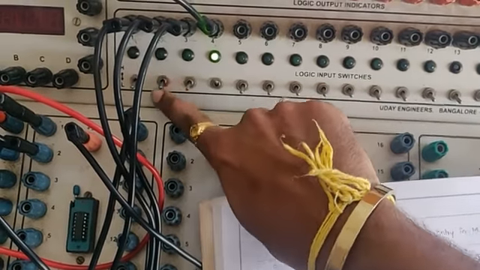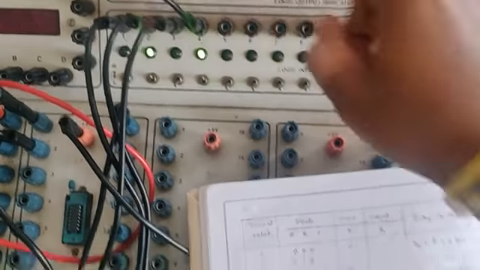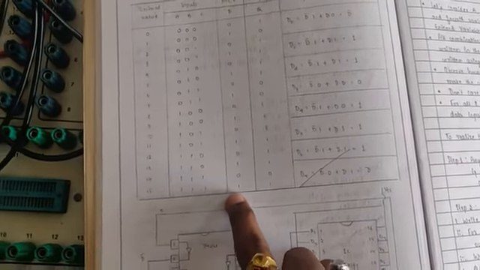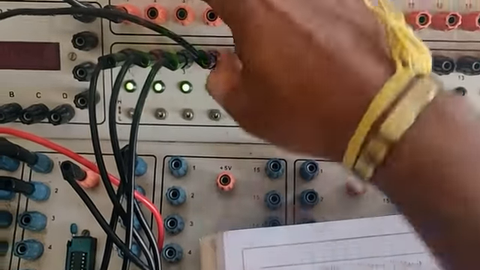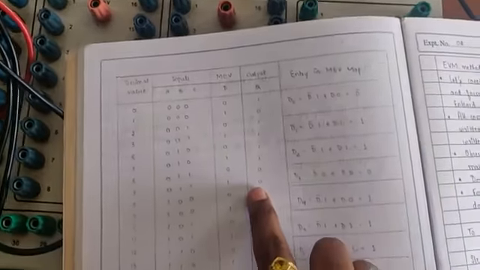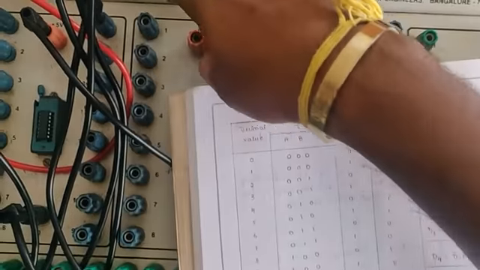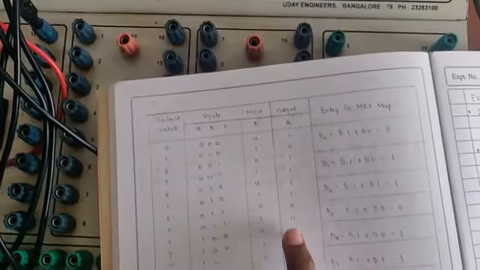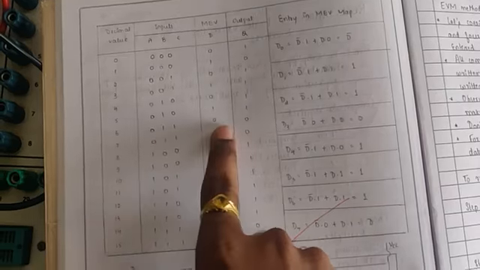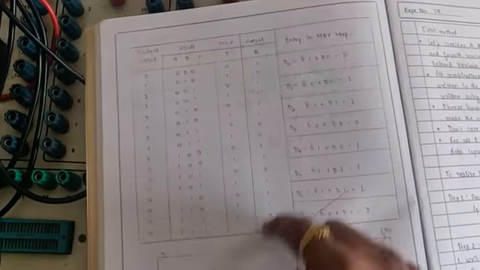I will go with 0, 1, 0, 1. The output is high. Similarly, I will go with all high. If I give 1, 1, 1, 1, the output is high. See, all are high. The output is high. If you want to go with low, 0, 1, 1, 1 is low. See, 0, 1, 1, 1 is 0. So there is one more here, 0, 1, 1, 0. Again low.